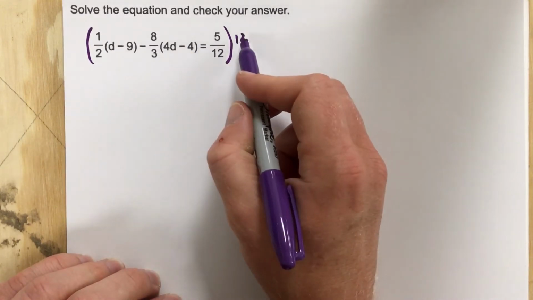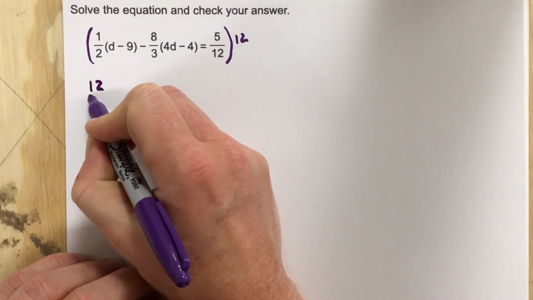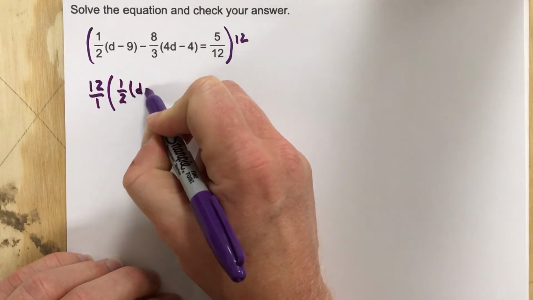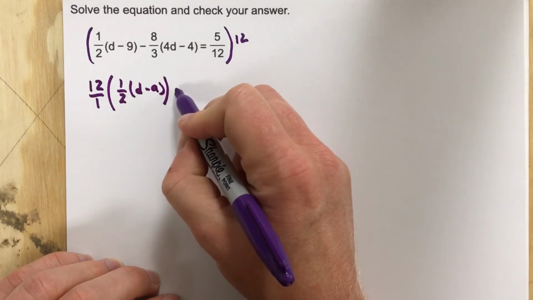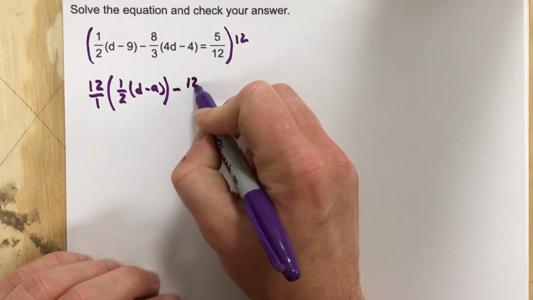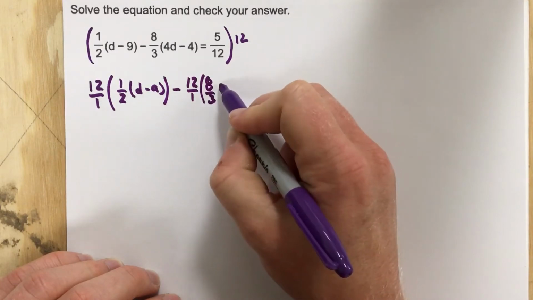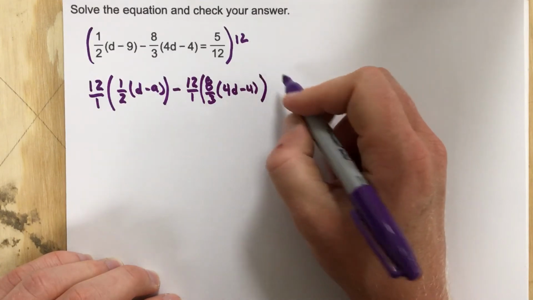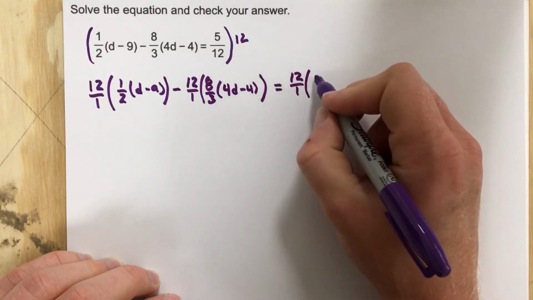I'll show you here. If I distribute 12 to each of these terms, this would be 12 over 1 times 1/2 d minus 9, so this would be minus 12 over 1 times 8 over 3, 4d minus 4, equals 12 over 1 times 5 over 12.